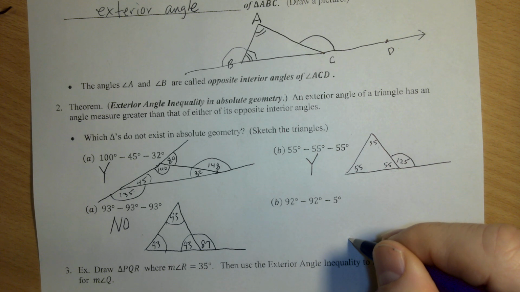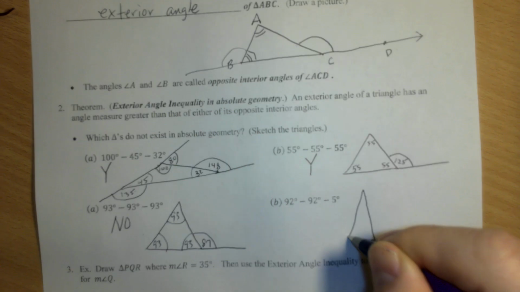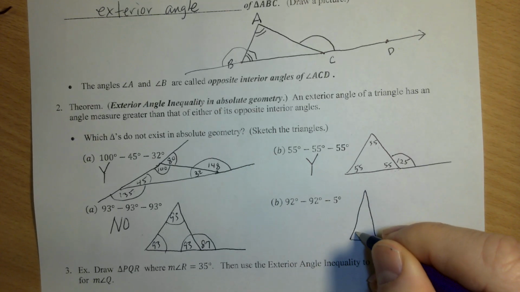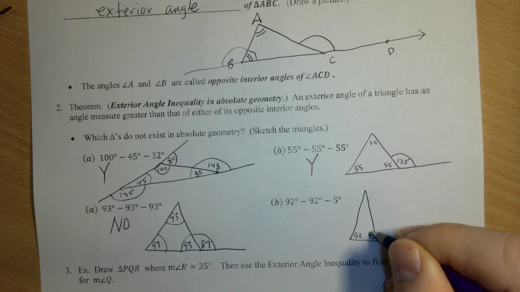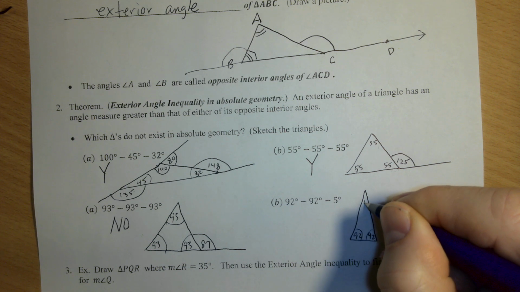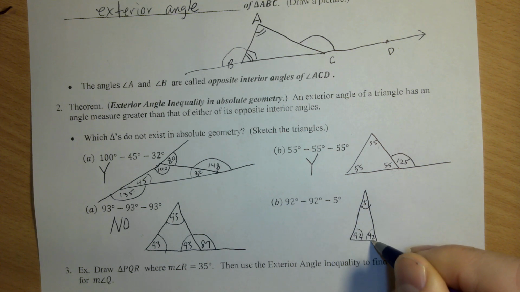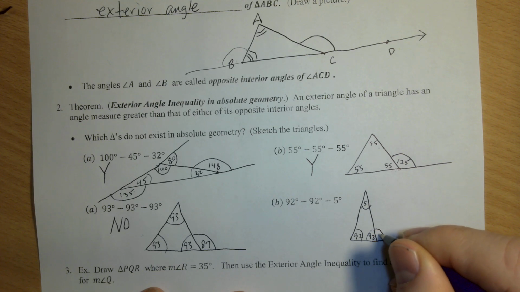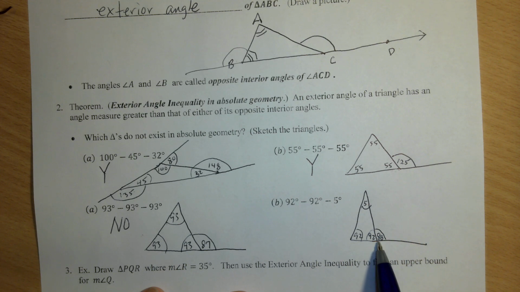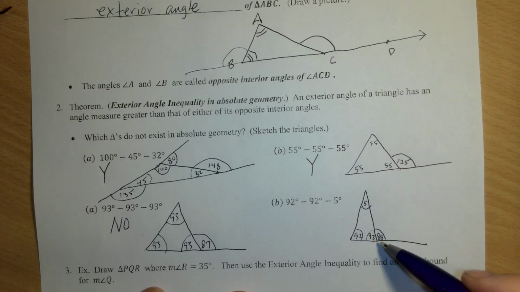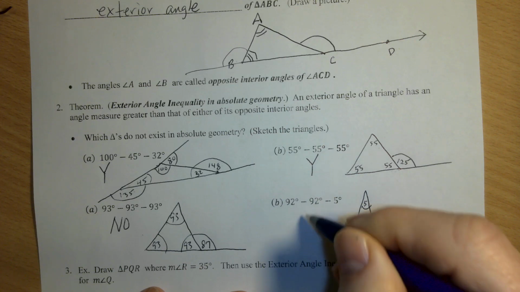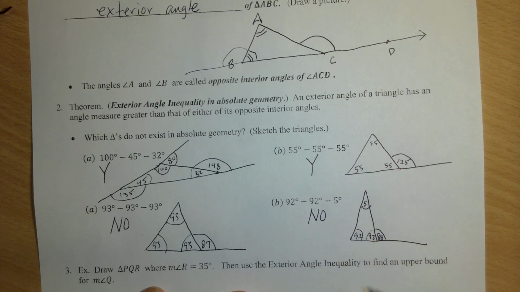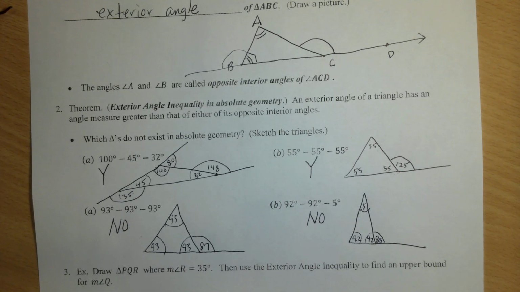All right, last one of these. We've got two 92s and then a 5 up here. Well, let's try this. This angle has to be 88 because these two angles are supplementary. They add up to 180. 88 is greater than 5. Is 88 greater than 92? No, it's not. So that one doesn't exist either. 2 yeses, 2 nos.